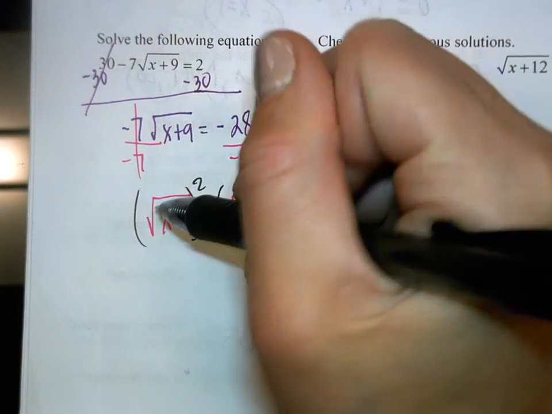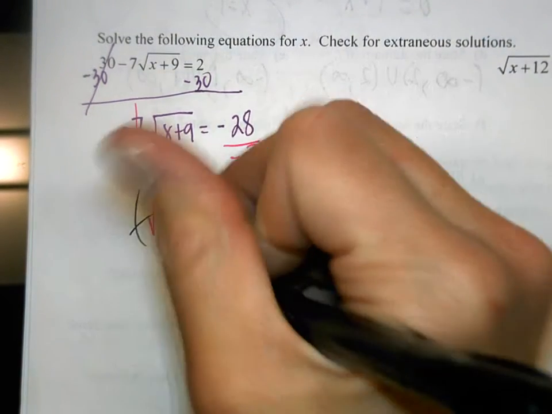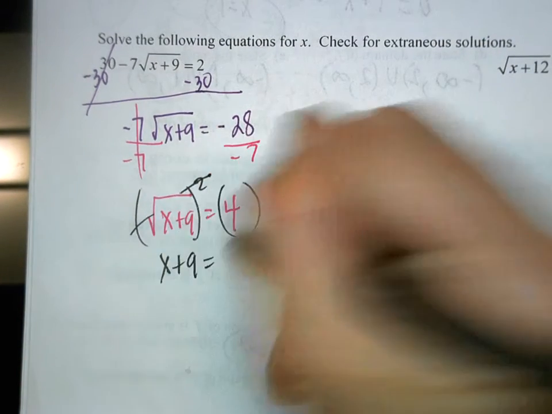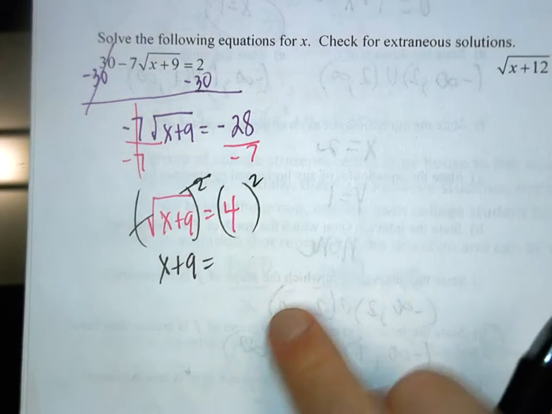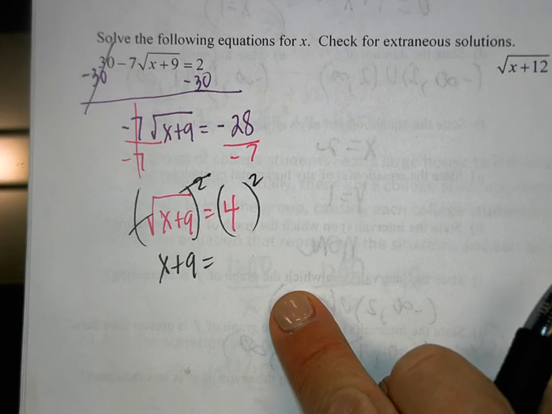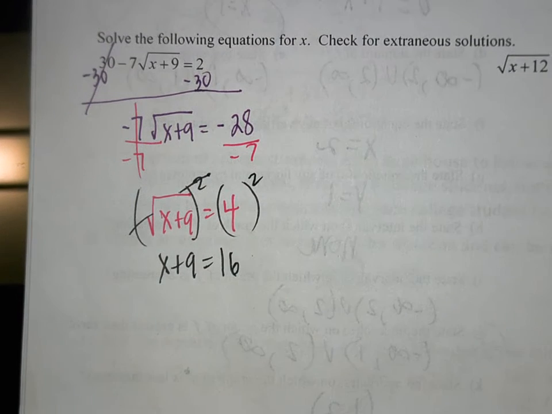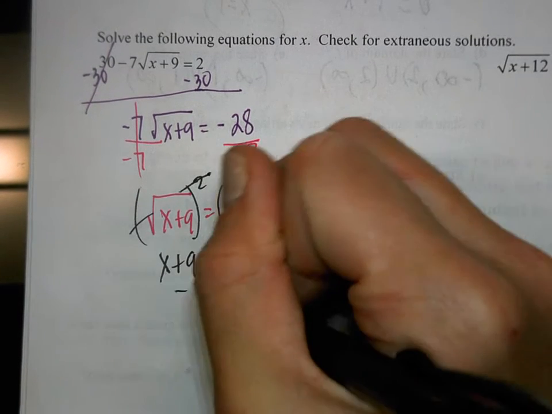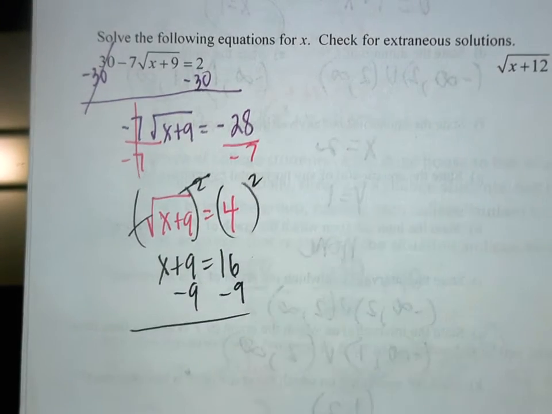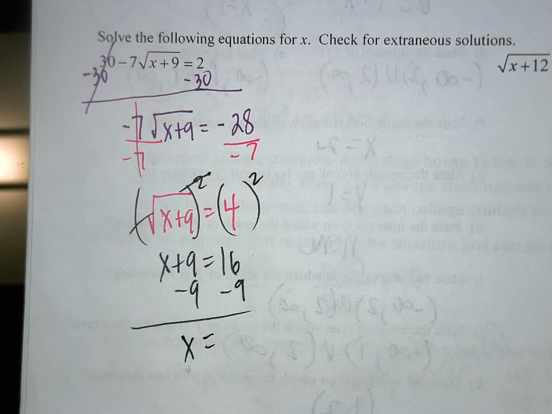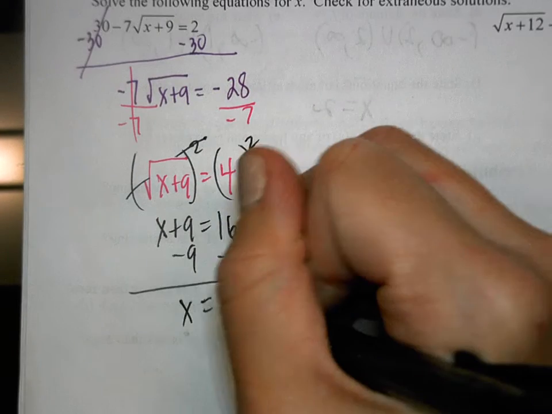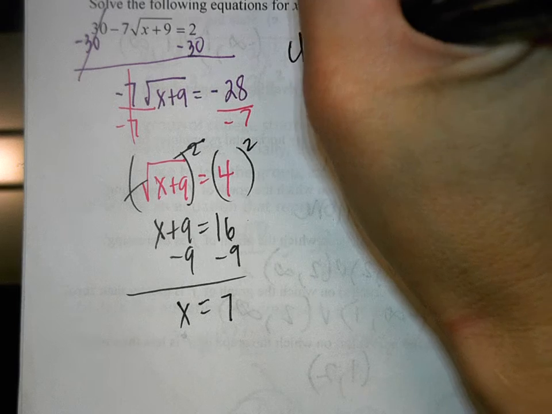So when I square here, that eliminates my square root, and I'm left with x plus 9 equals, and don't forget that you also have to square the other side, which makes it what? 16. And then the last thing, in order to get x by itself, what do I do? And so we get x equals 7. Good. Okay, so now we just have to check our answer.